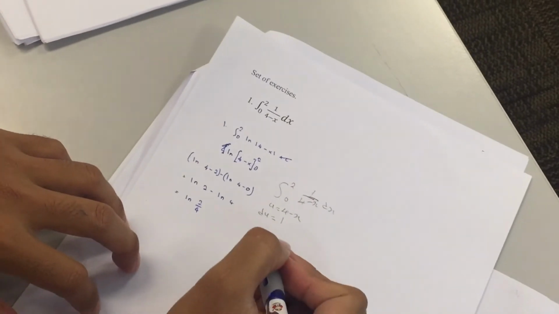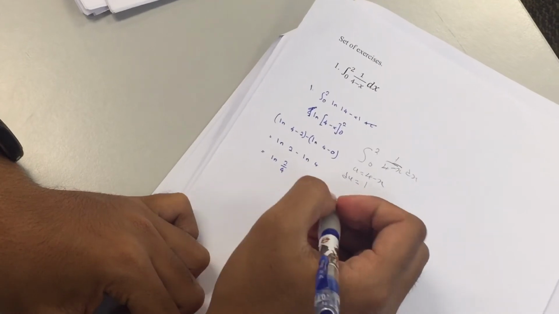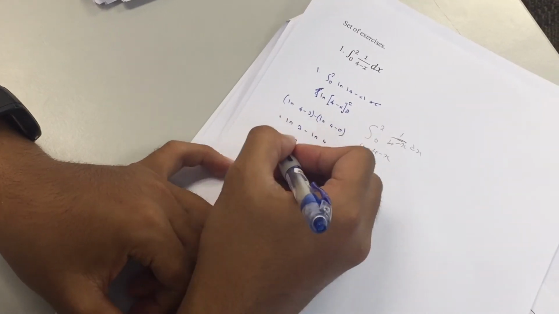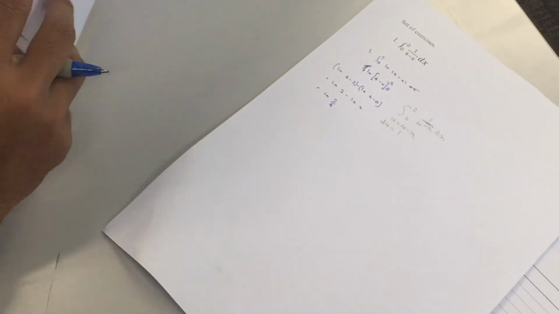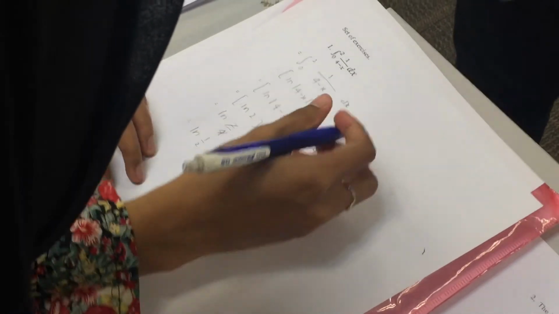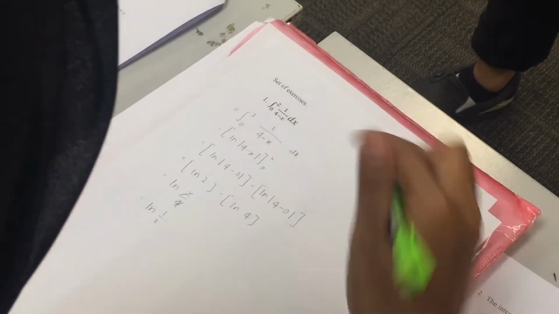Is it true? I don't know. Because it's minus. I don't know. I think this is the answer. Okay. 2 over 4 belong to negative 4. Yes. It's okay, you can do first. Wait.